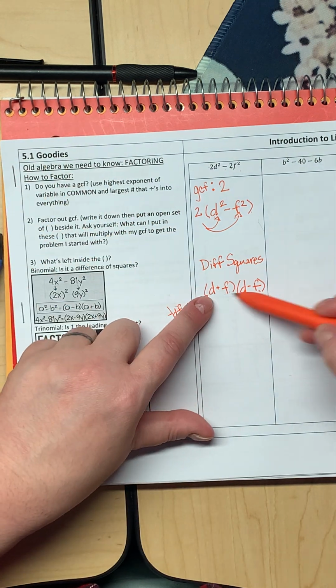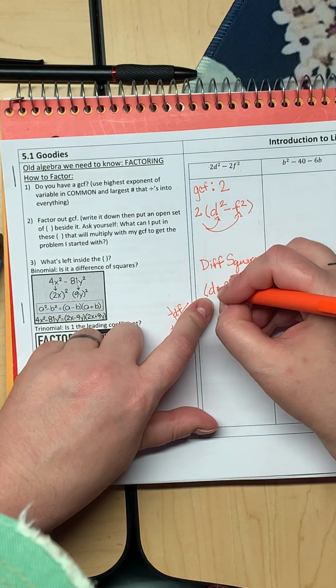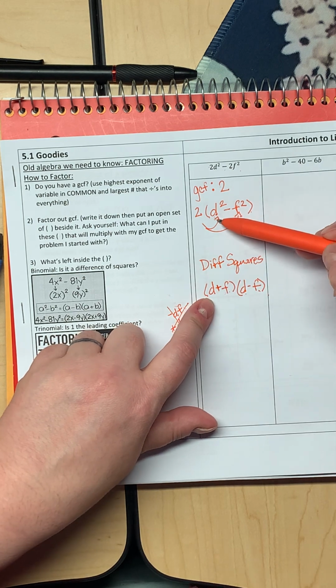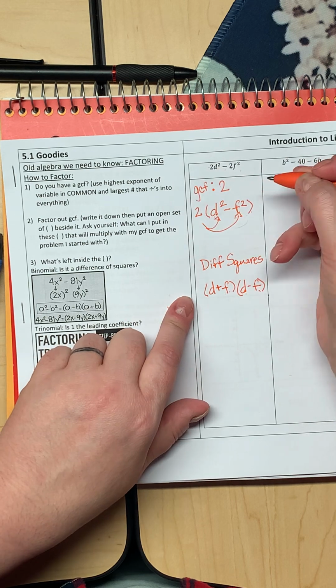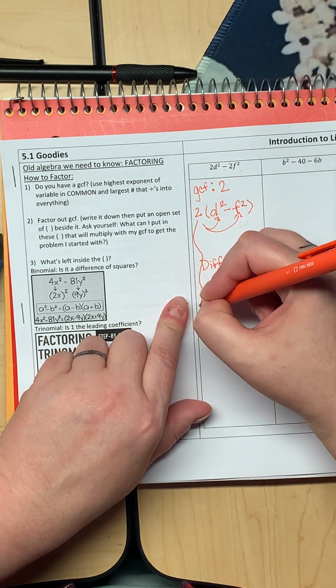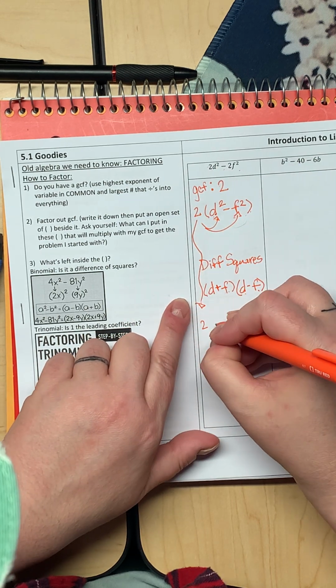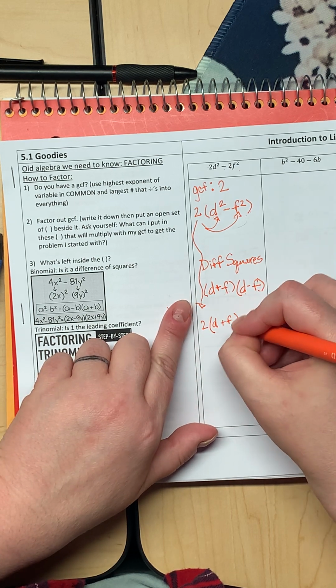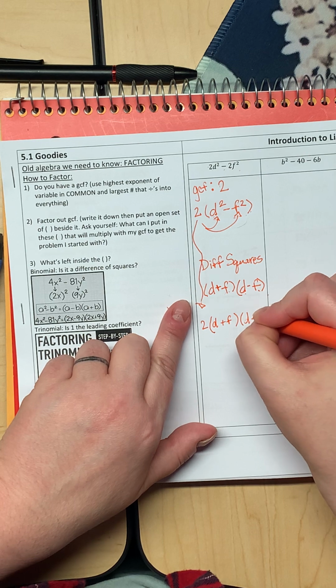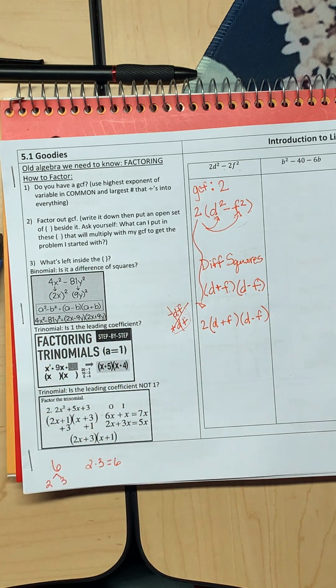Since when I multiply this, I get the original difference of 2 squares, I'm done factoring. The only thing is, let me pull down this 2 in front. So we have the GCF 2, then parentheses d plus f, d minus f. And if those aren't good enough examples, it's okay. We have more on the next couple pages.